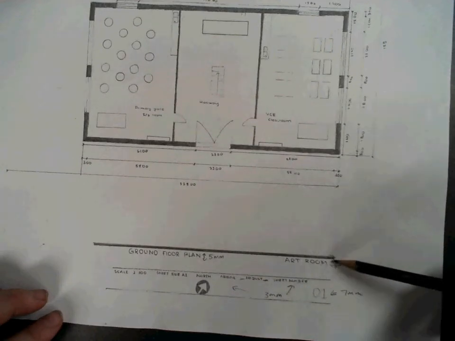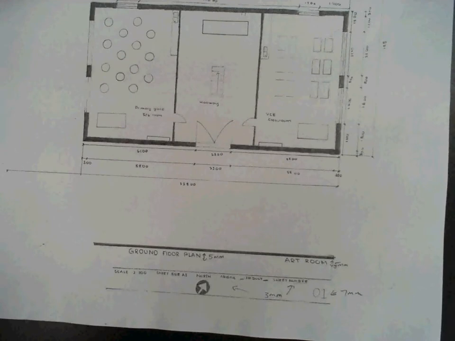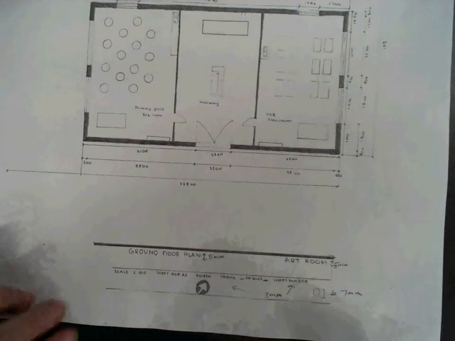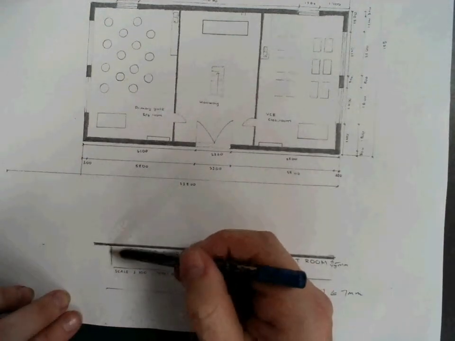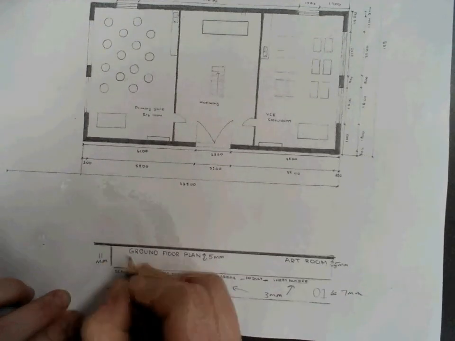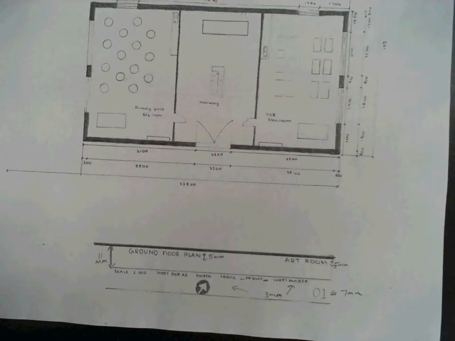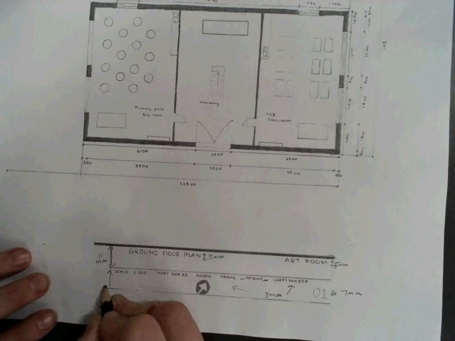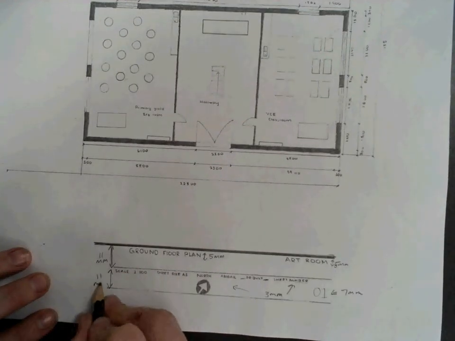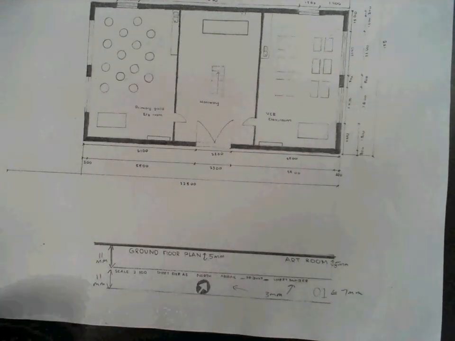The space between each piece of information is 11 millimeters. I'm going to say, 11 millimeters from here to here. And then 11 as well from here to here. So that's how you draw the title block for the floor plan.